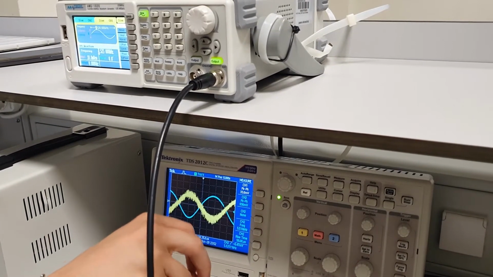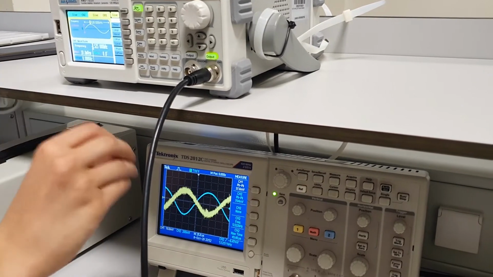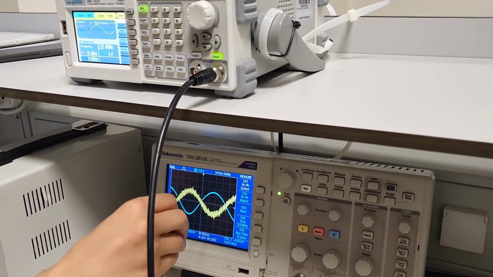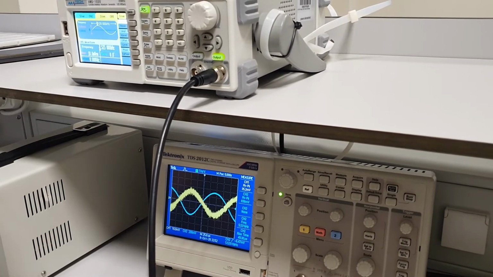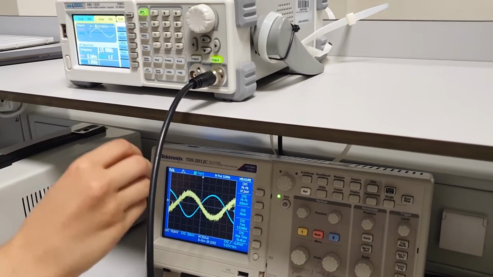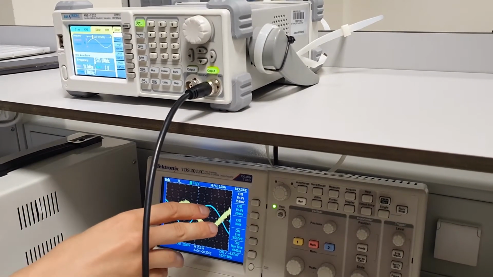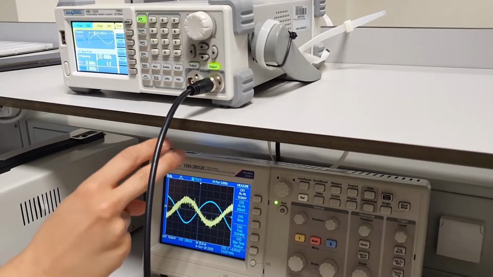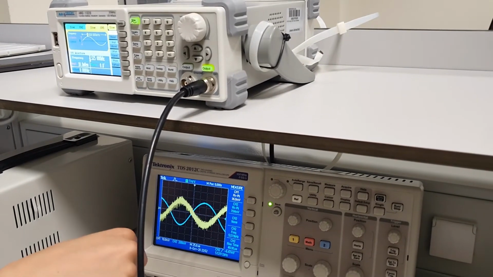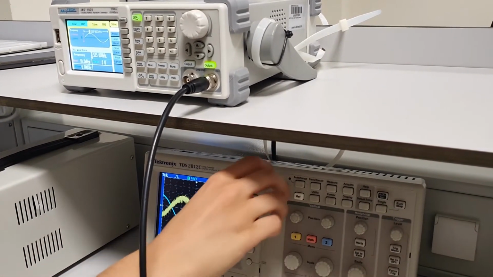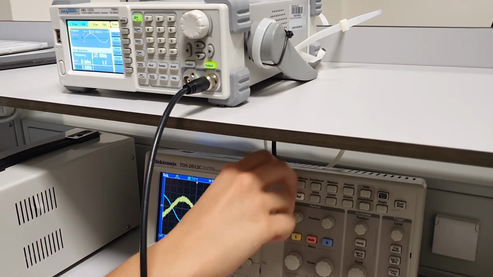Now, at which frequency is it starting to decrease? We need to find it. At which frequency?